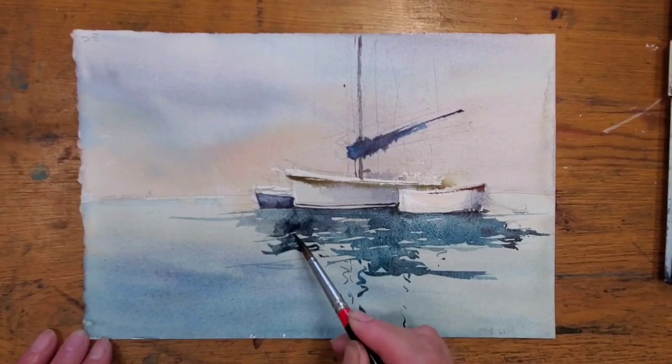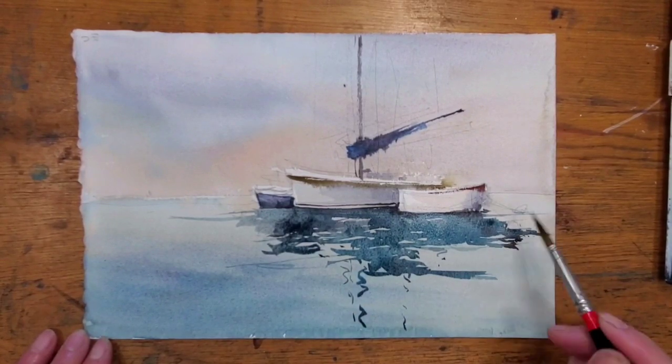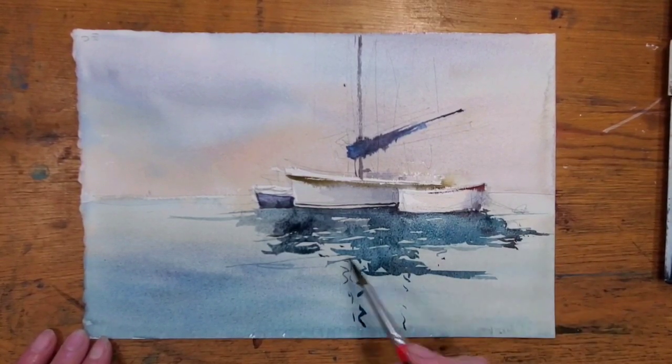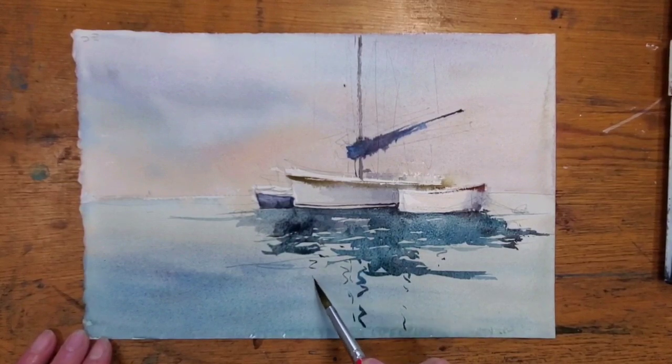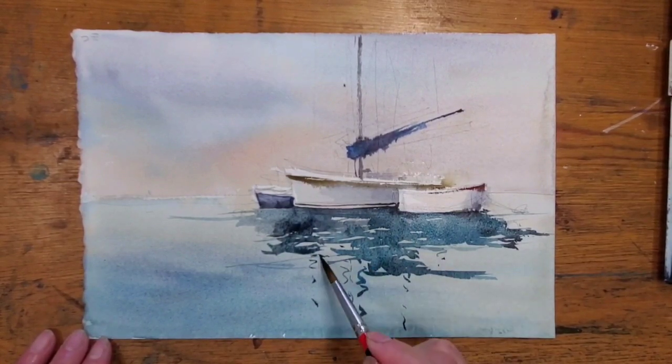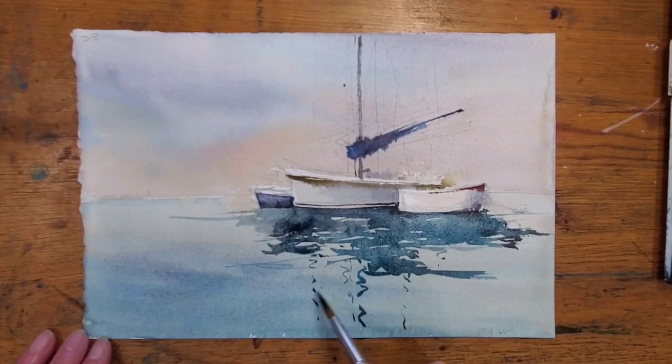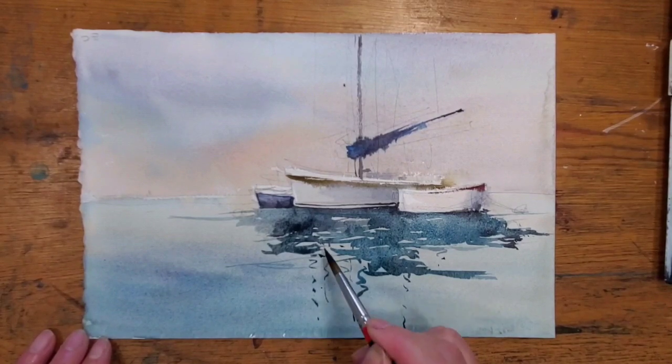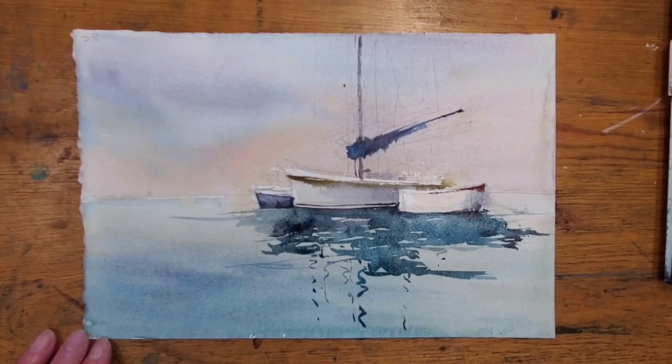And that's pretty much adding a reflection for the boat. To make it more interesting, we could put more of these small ones in there. Just make sure that they are not exactly the same and that the brush stroke looks nice.